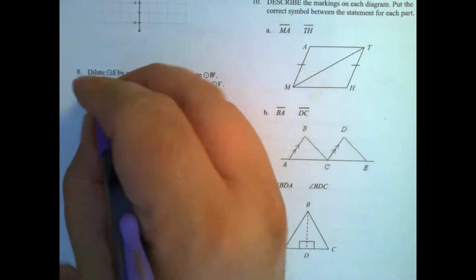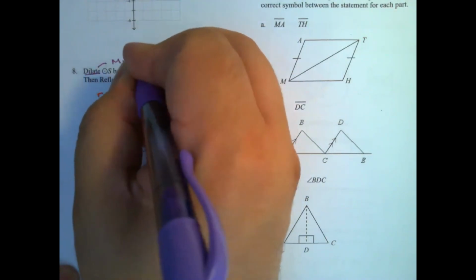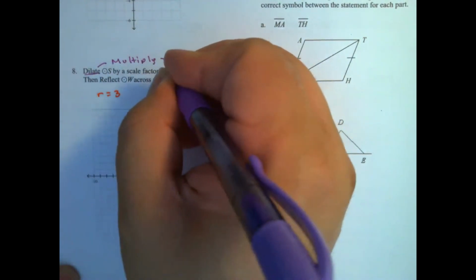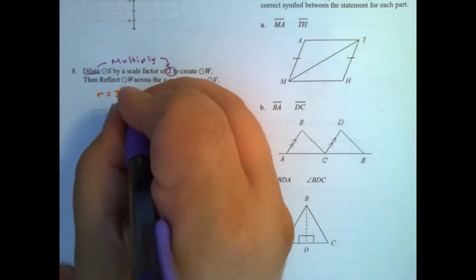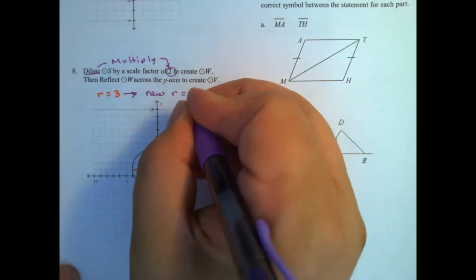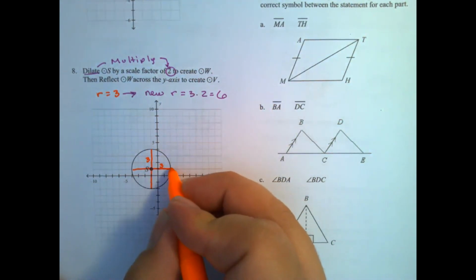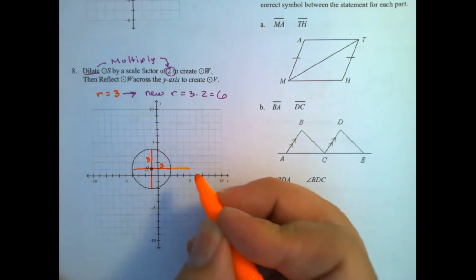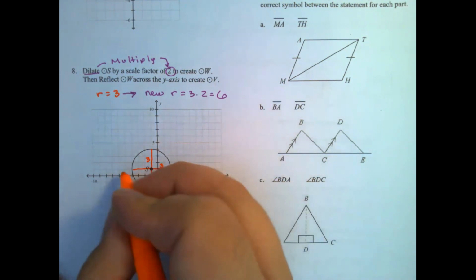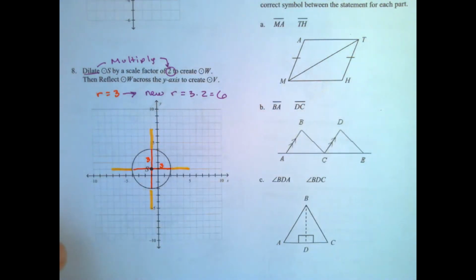All right, but when they say dilate, that means I'm going to multiply, and I'm going to multiply by 2. So here's my new R: 3 times 2, so it's 6. Well then I'm basically adding an extra 3 to all my sides here. So I already went 3, so I'm going to go 3 more. That would make it 6. So I'm just adding 3 more spaces because they want me to go 6 each way around.